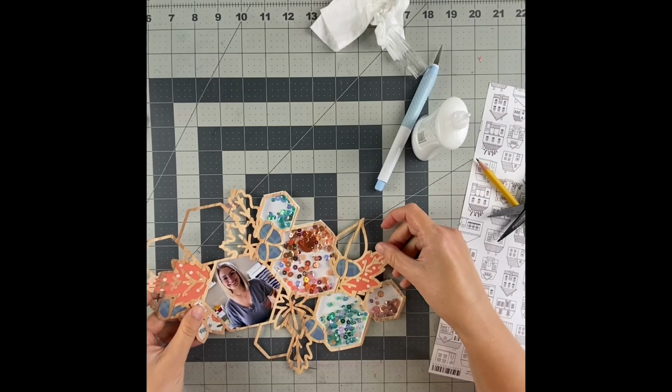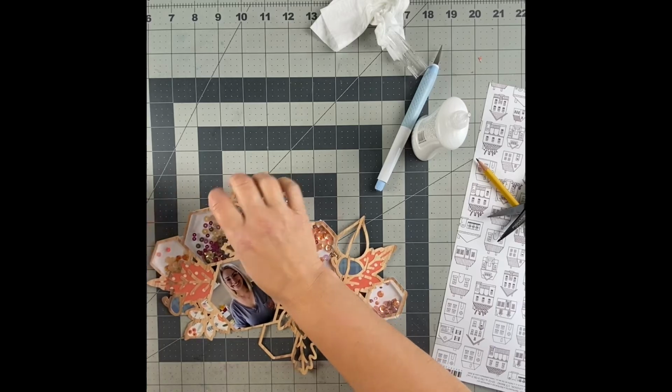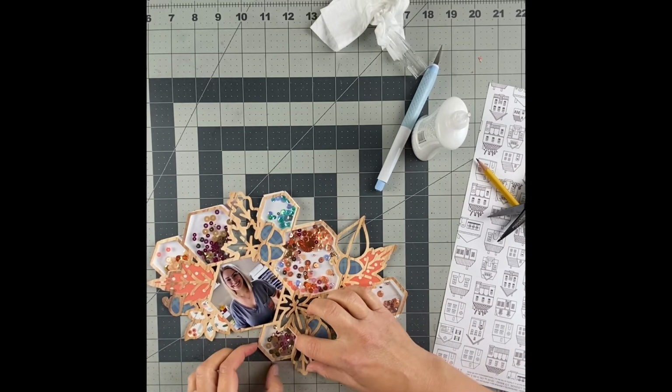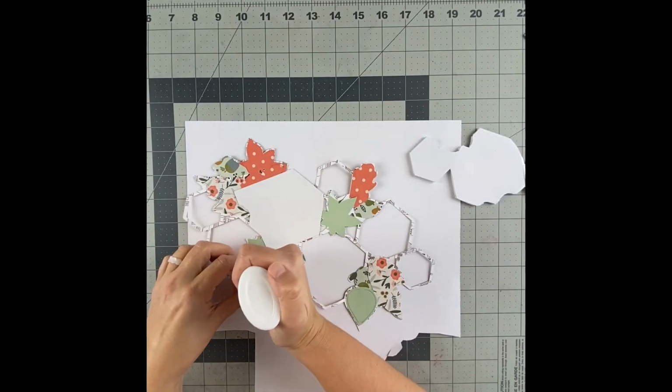So here you saw me back the cut file with different pattern papers, and then I play around with the shakers to see how the colors are looking and what other pattern papers I want to use.